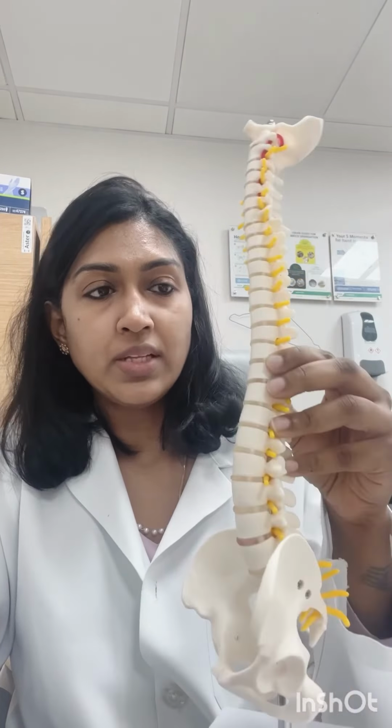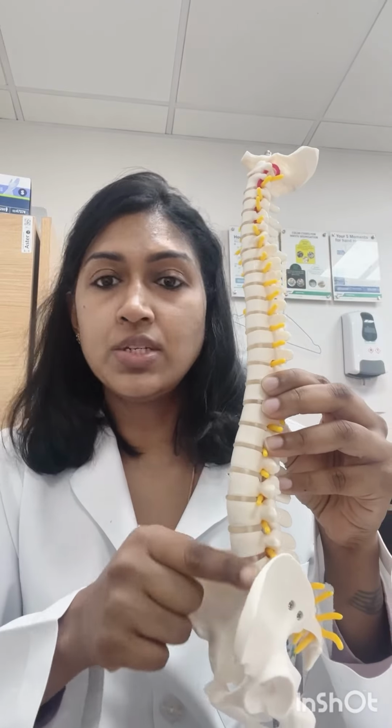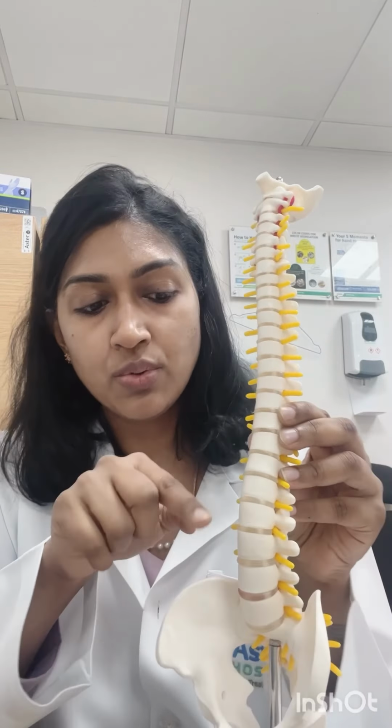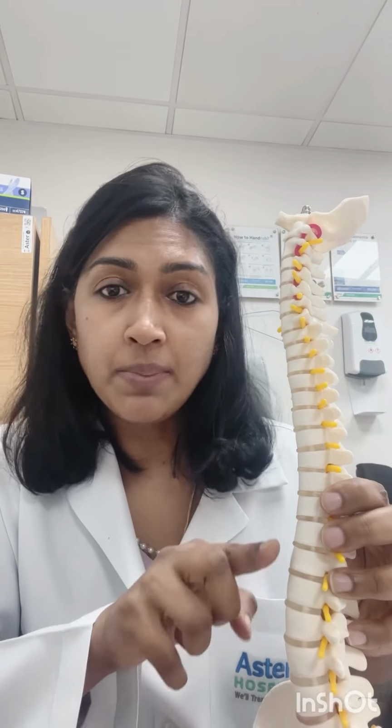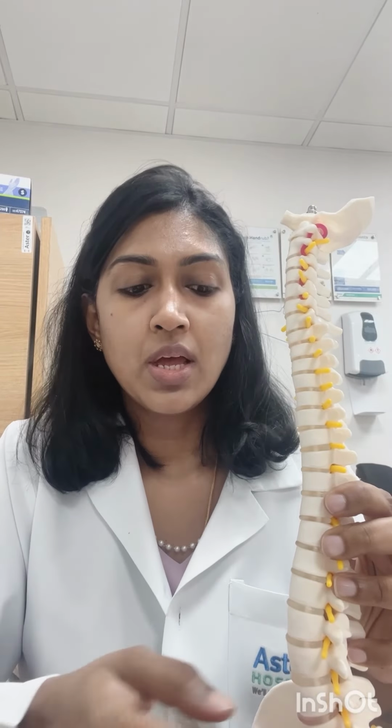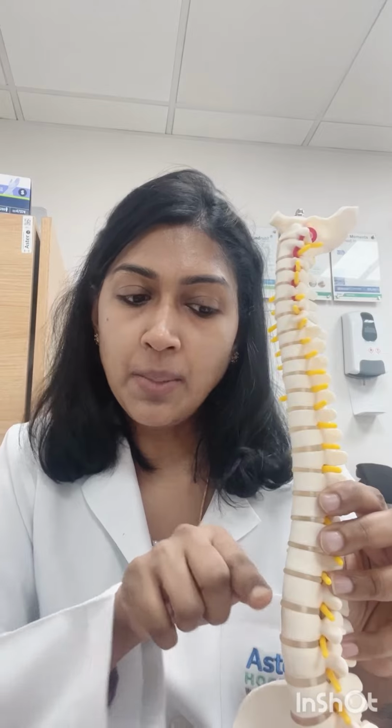Now, if you see the spine structure, you can see that the vertebrae are arranged in a certain alignment. These vertebrae are stacked one over the other like this. Sometimes with age or due to trauma, the alignment can be disrupted. This is called listhesis. When it happens in the elderly or due to degeneration, it's called spondylolisthesis. So listhesis is nothing but displacement or loss of alignment of the vertebrae.